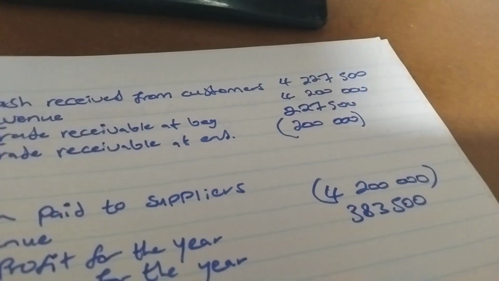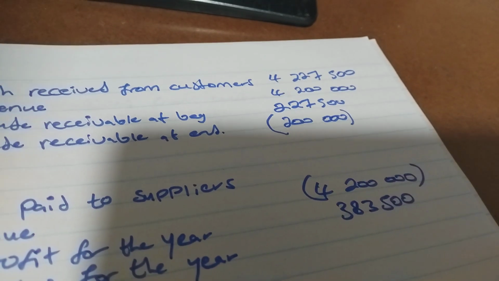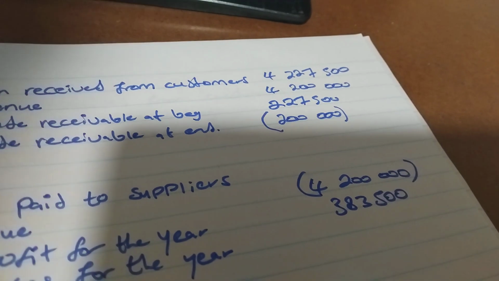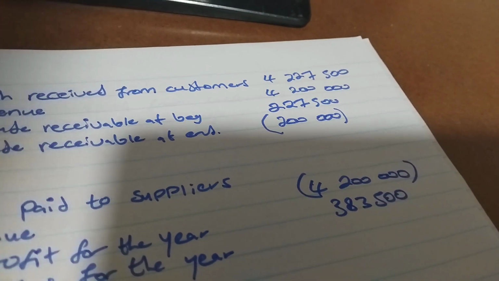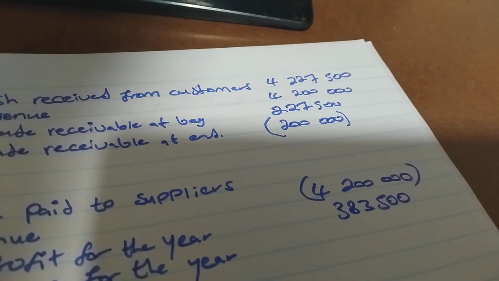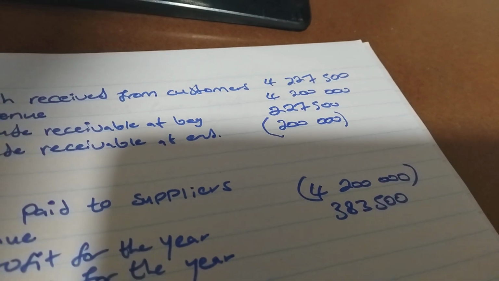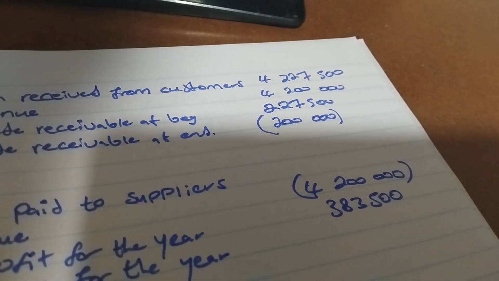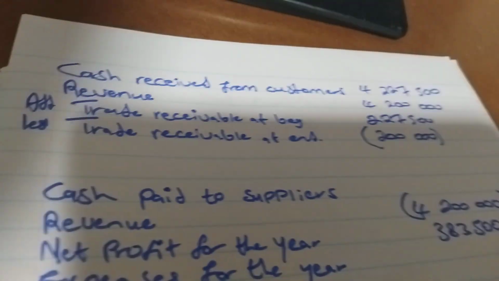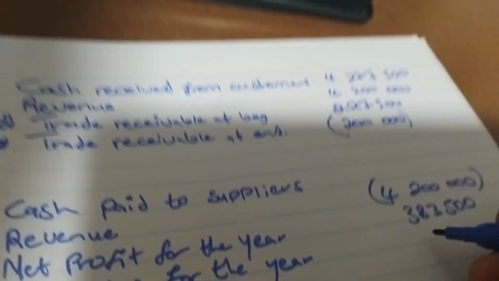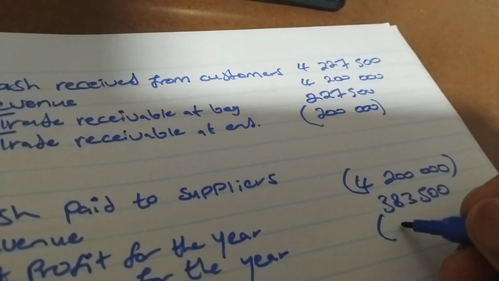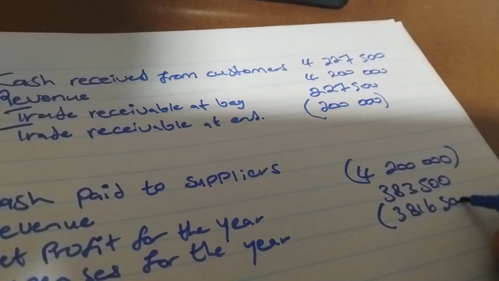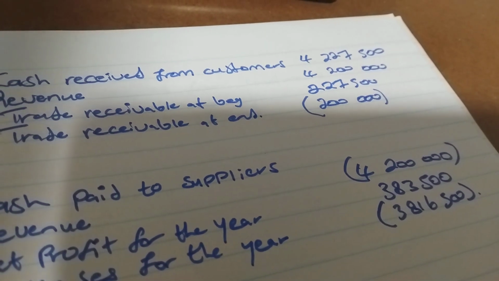And then how are we going to get the expenses for the year? You take the revenue, you add the net profit for the year. 4,200,000, it's a negative, don't forget it's a negative 4,200,000. And then when you say plus 383,500, it gives you negative, in the brackets, 3,816,500. That's how it's going to give you.